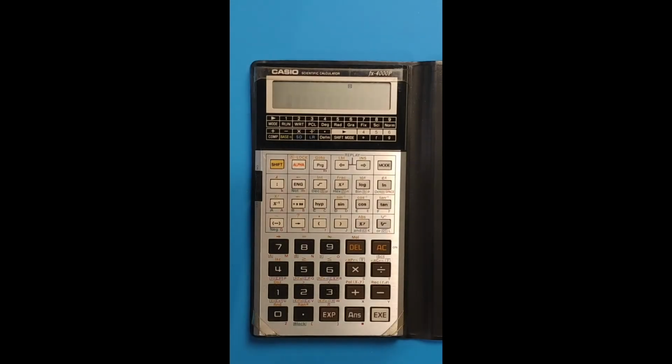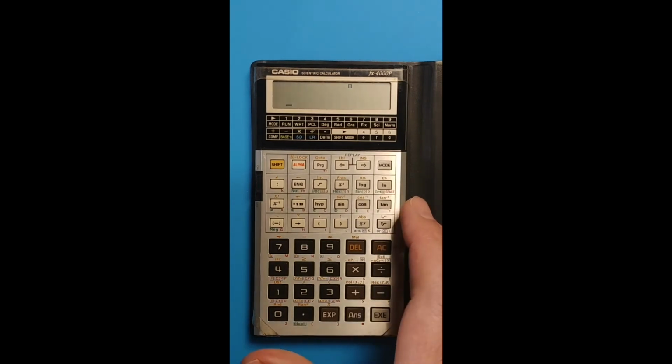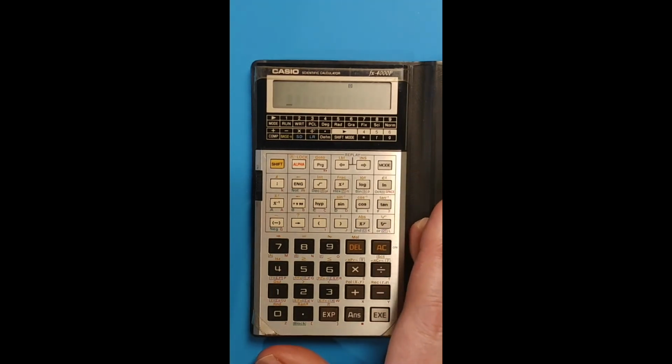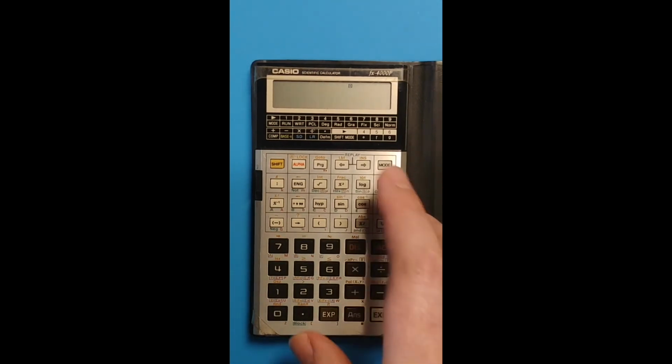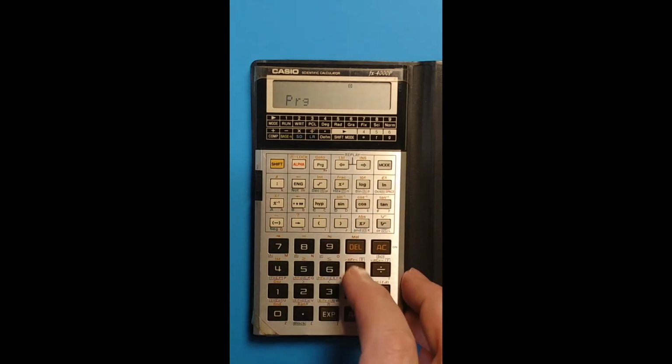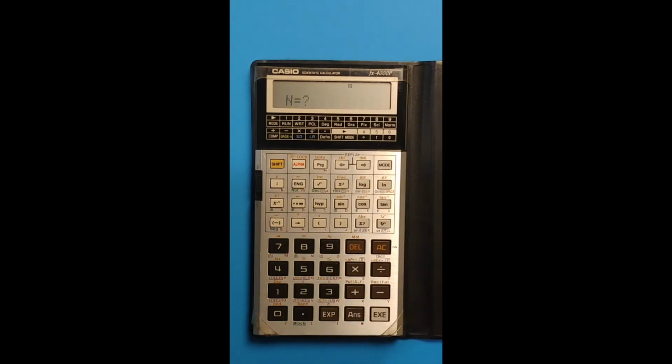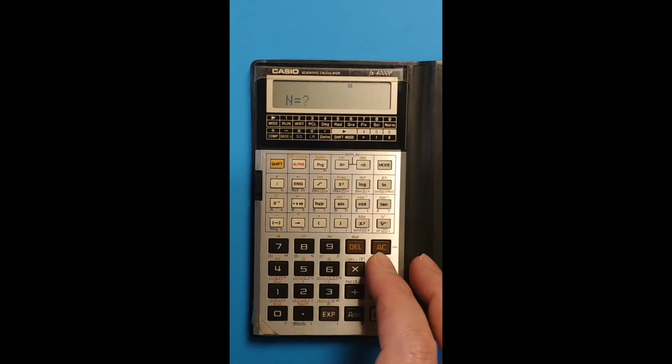So we have the quintic equation itself in program number 2, and then we have quintic.cas itself in program 3. Now we're in run mode, so we can say program 3, execute. It asks us for n, just like it was reading from data in the BASIC version.